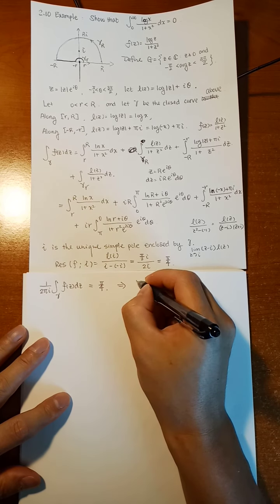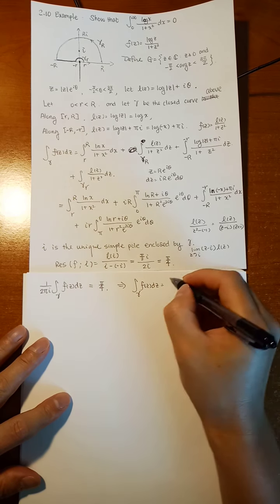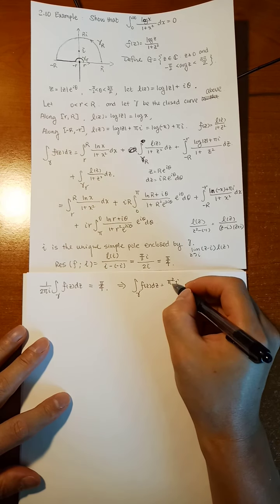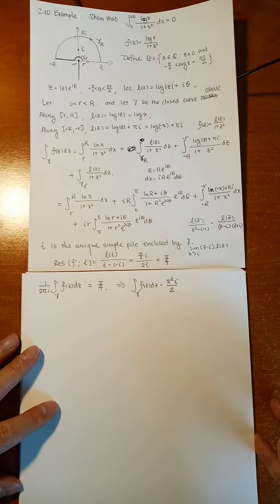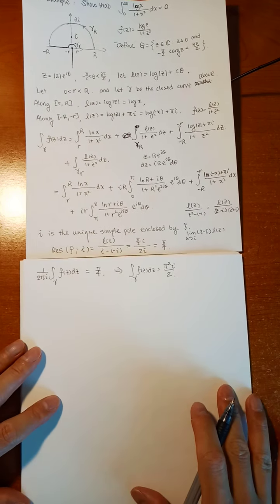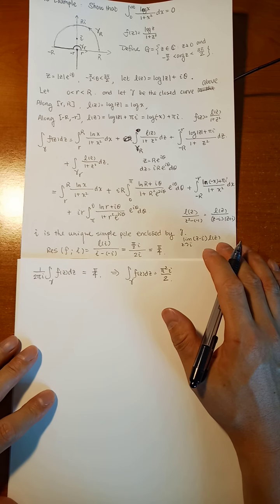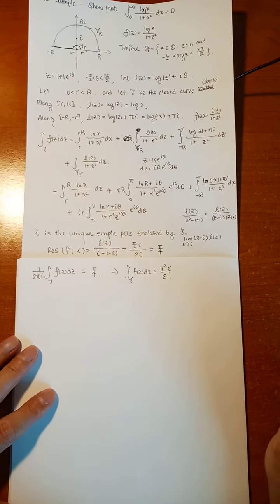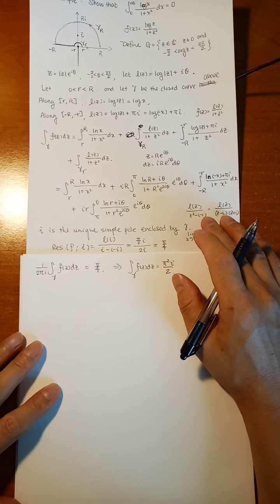So we get the integral is equal to pi squared i over 2. All right, so this is the evaluation for the contour integral.